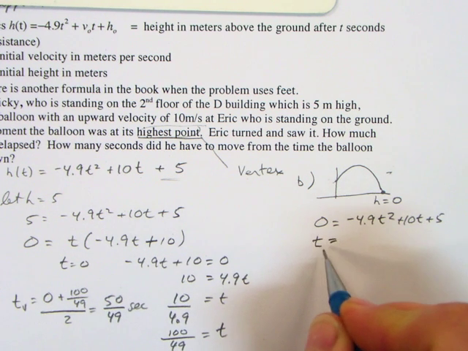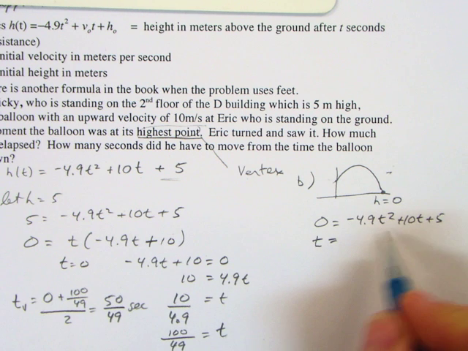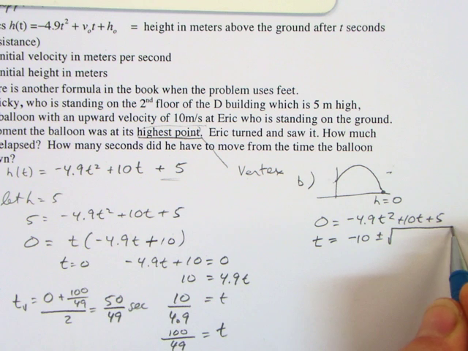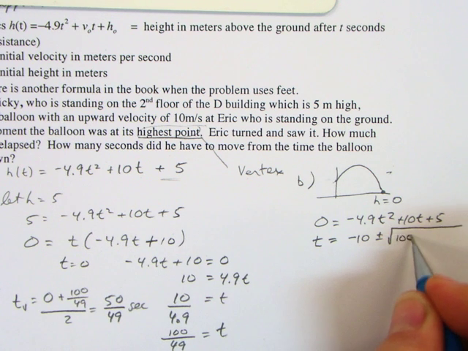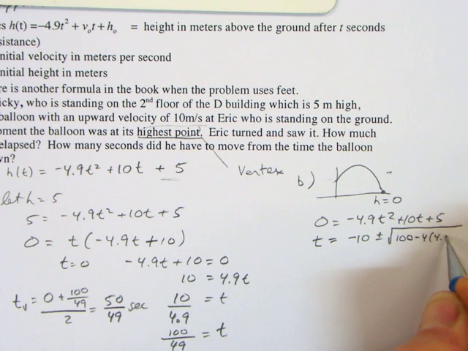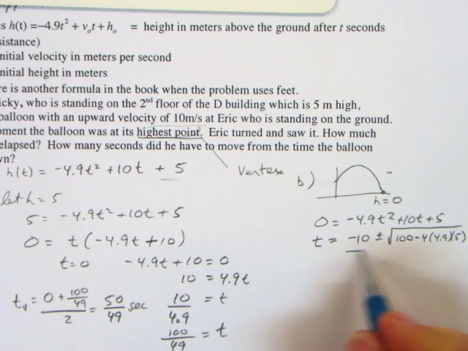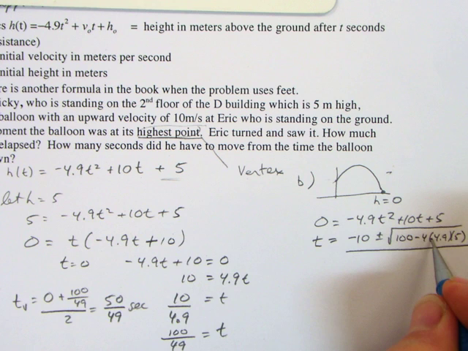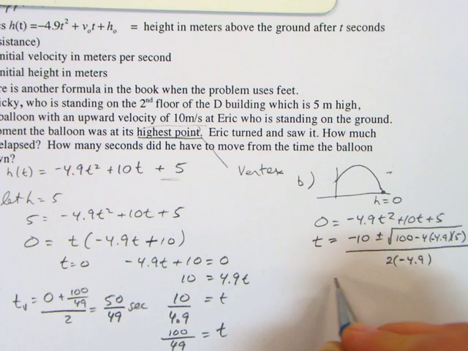Remember, always put the variable that we're solving for. t equals negative b, so negative 10 plus or minus the square root of 100 minus 4 times 4.9 times 5, all over, actually that's negative 4.9, all over 2 times negative 4.9.